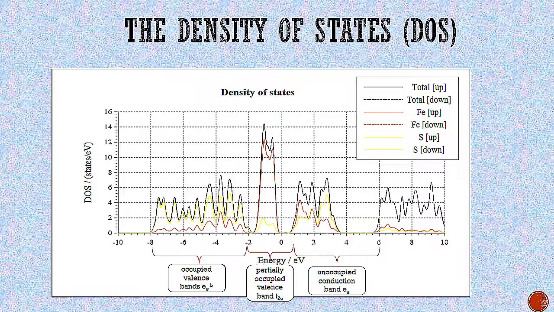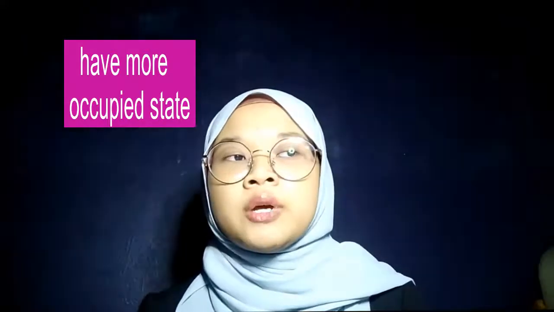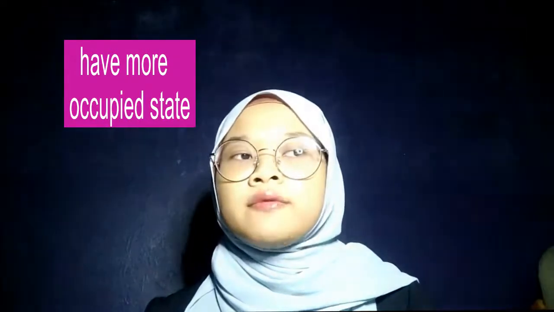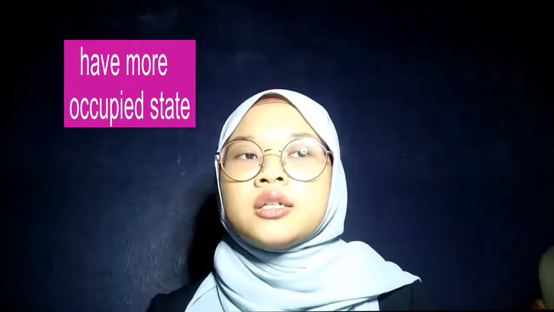From the graph, we can observe that the peaks from negative 8.0 to negative 2.0 electron volt corresponds to the occupied valence band, and the group from negative 2.0 to 1.0 electron volt to partially occupied valence band, and then the peaks from 1.0 to 6.0 electron volt to the unoccupied conduction band. Then, we can say that this pyrite has more occupied states than the unoccupied states because of the graph density of state plot shown.